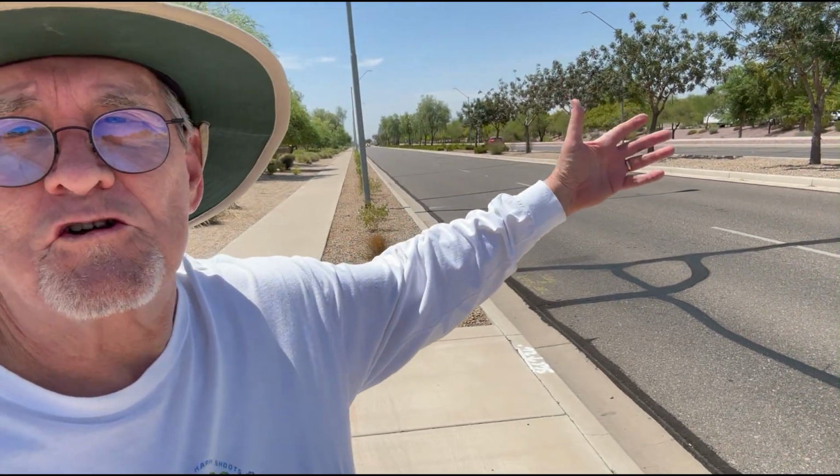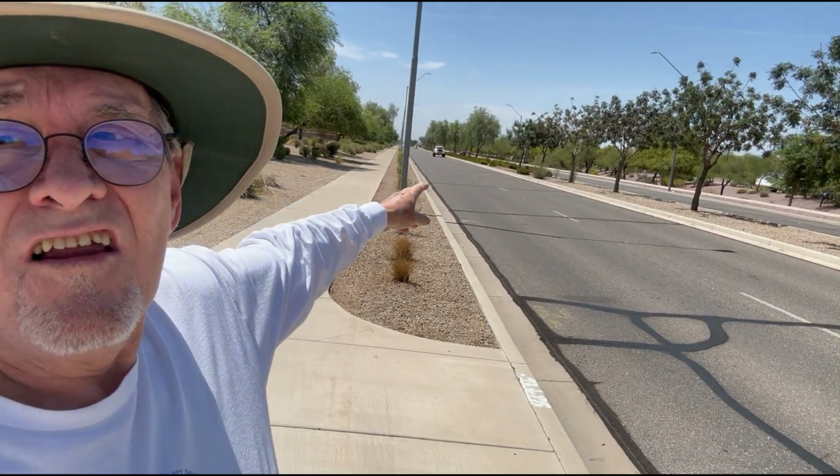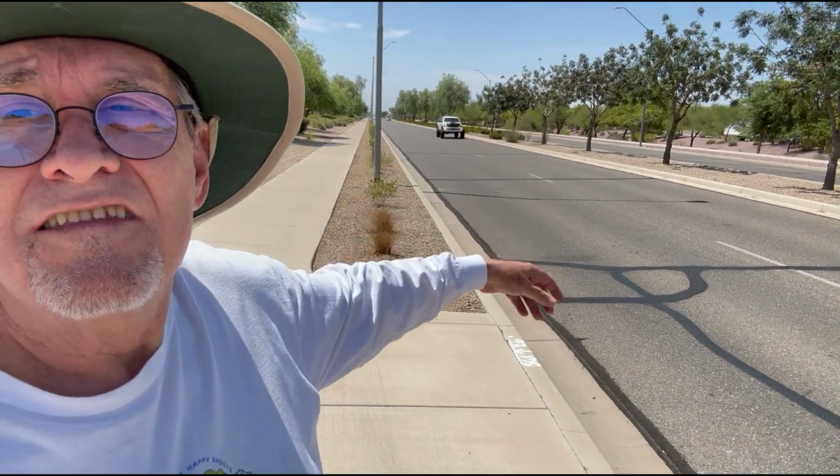And you can see here down the road this way, all down through there in the median. These are called pistache trees, Chinese pistache trees, and they're all in that median, all the way down along that area in the community.